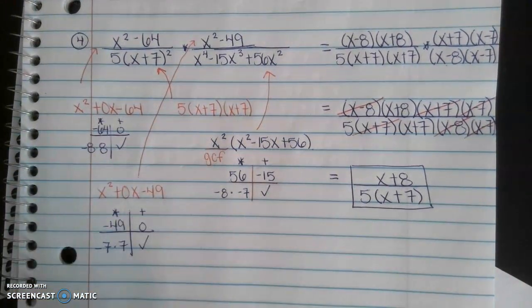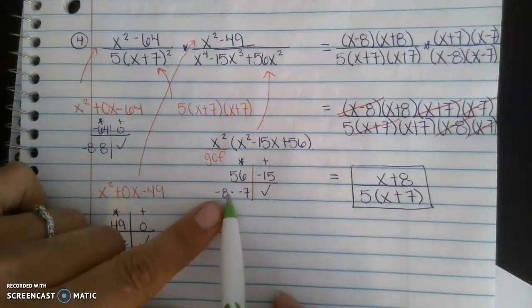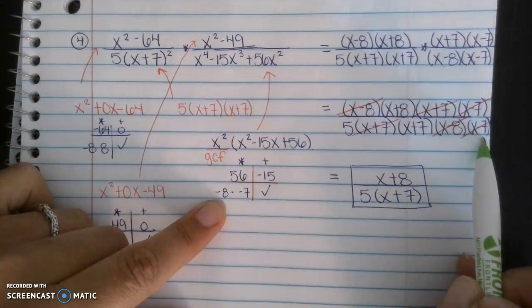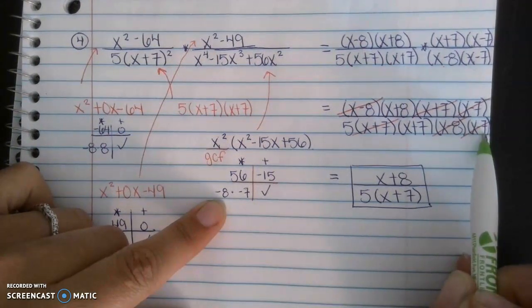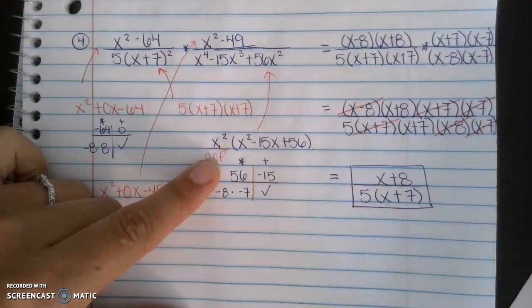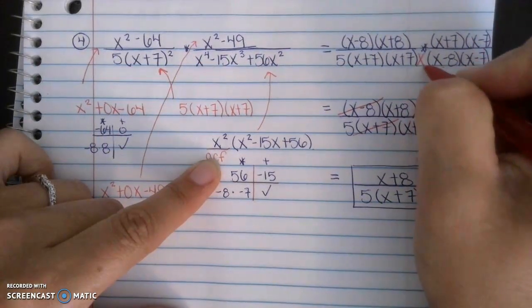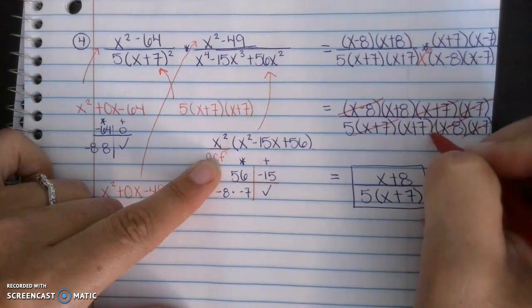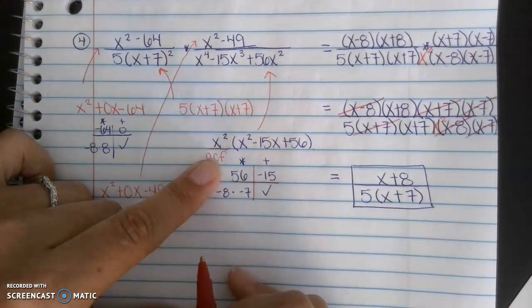And let's see, did anyone catch my mistake? Hopefully you're like, yes, Miss, I did. X minus 8 and x minus 7. I wrote that here, but hopefully you recognized I made a common mistake here. I forgot x squared. X squared also has to go in here.